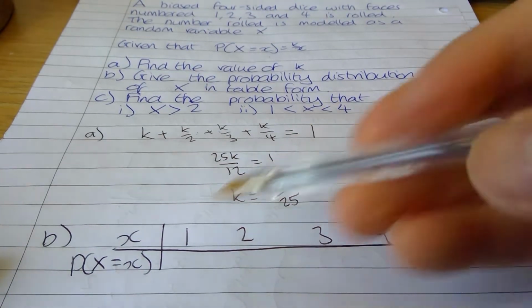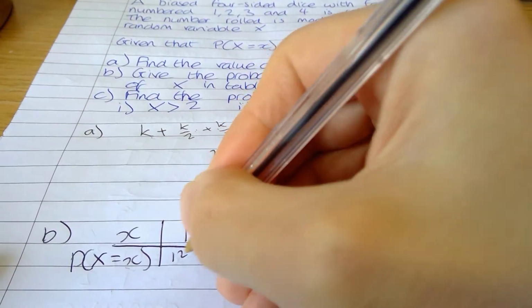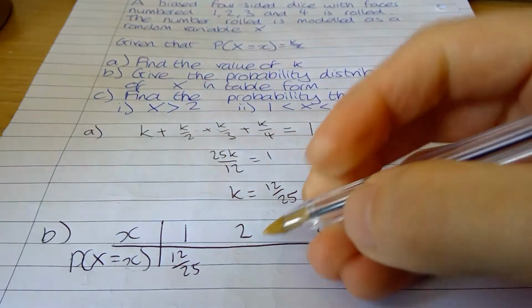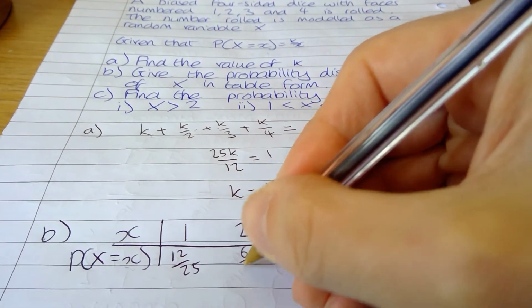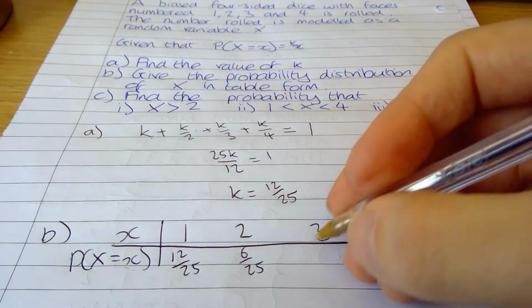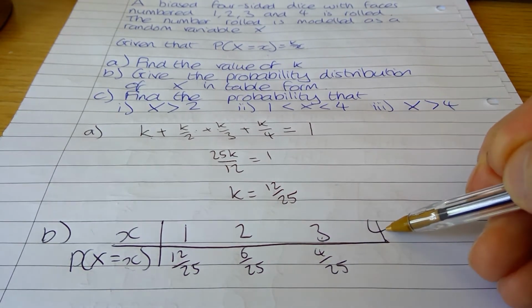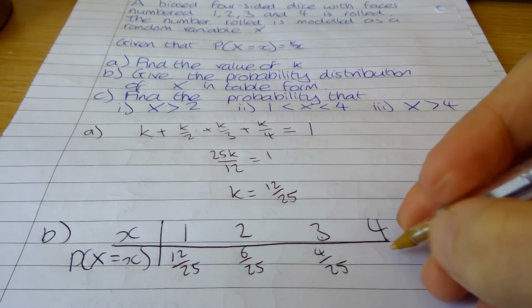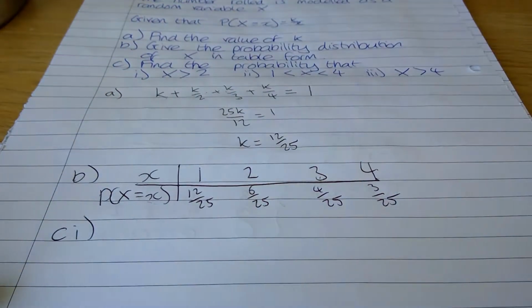So the probability that X equals 1 is just k, so that's 12 25ths. The probability X equals 2 is k divided by 2, so that'd be 6 25ths. And the probability X equaling 3 would be 12 25ths divided by 3, which is 4 25ths. And then finally, the probability X equals 4 is k over 4, which is 3 25ths. So we've got the table there, and then the table's going to make answering the final question reasonably simple.